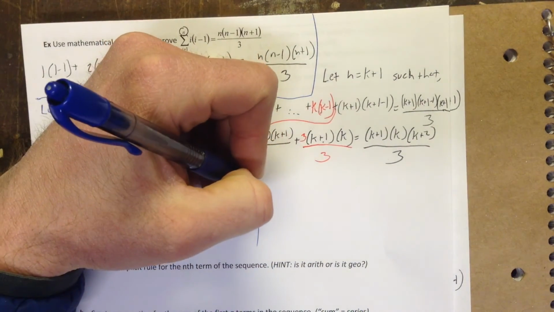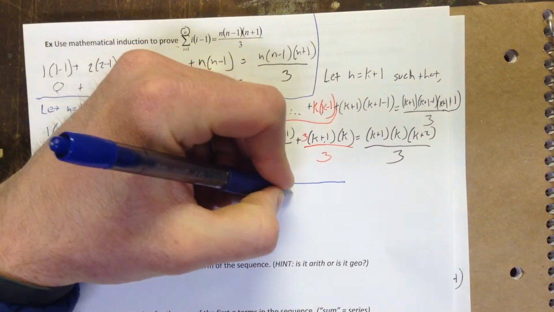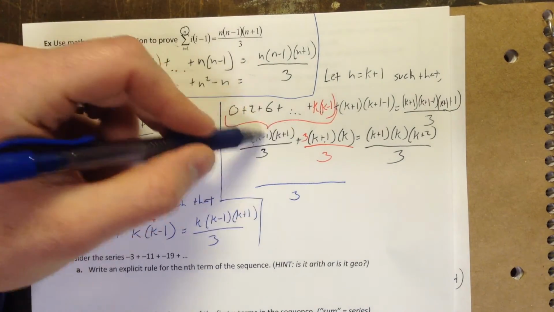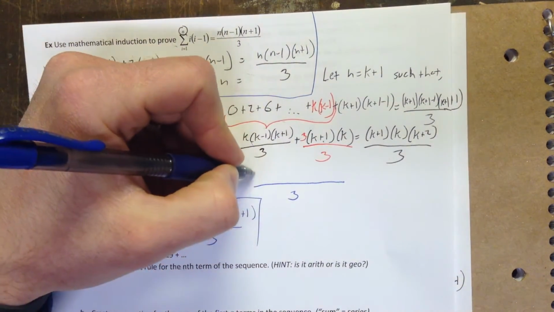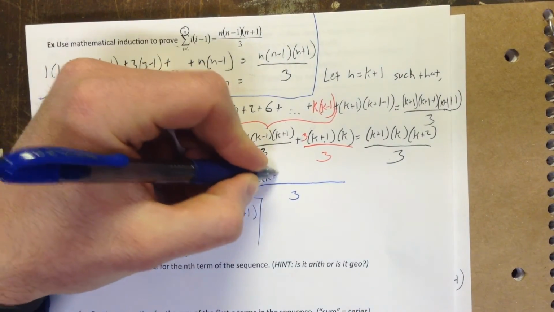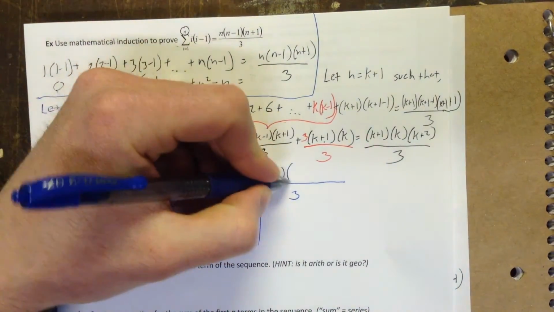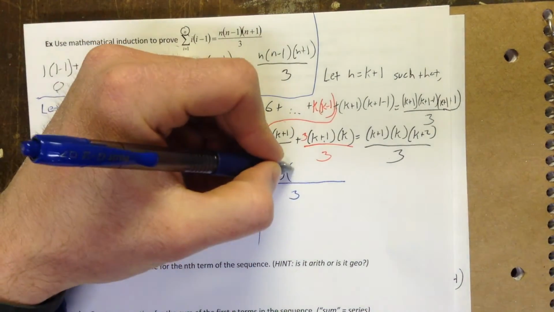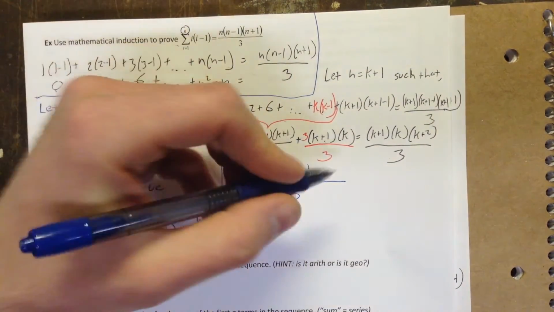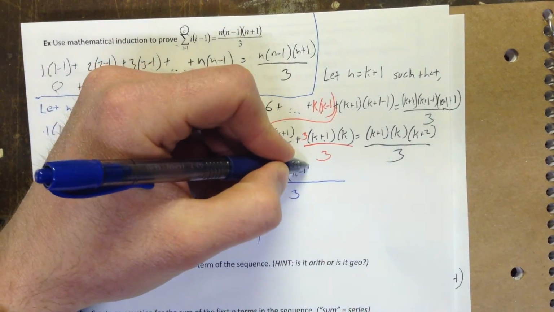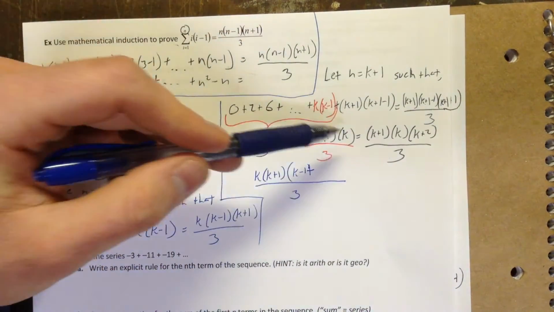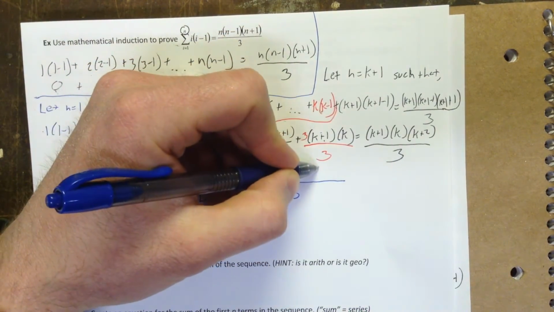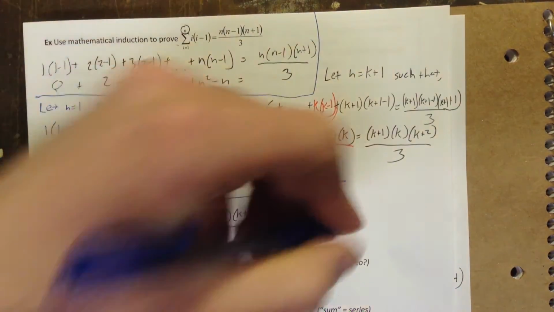I'm going to create one big mega fraction, and this mega fraction is going to be over 3. I'm going to take out the k and the k plus 1 from the first and the second. So I'm going to have my k and my k plus 1. What that's going to do is, from the first term, if I factor out the k and the k plus 1, I'm left with k minus 1. And from the second guy over here, if I take out the k and the k plus 1, I am left with just the 3. So we're going to have our 3 right there.